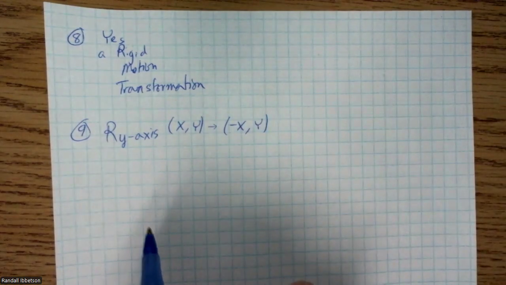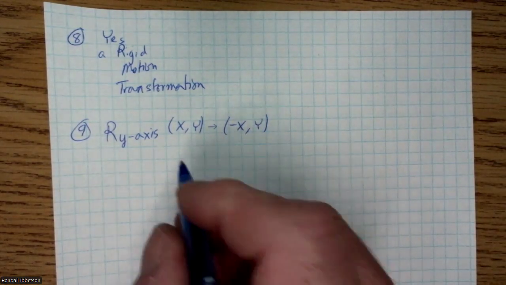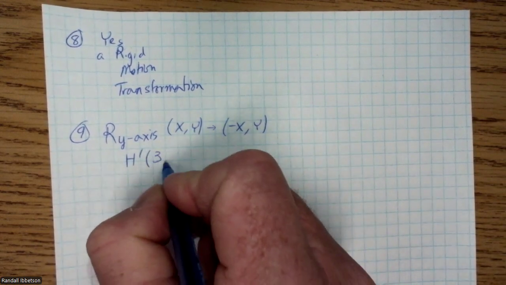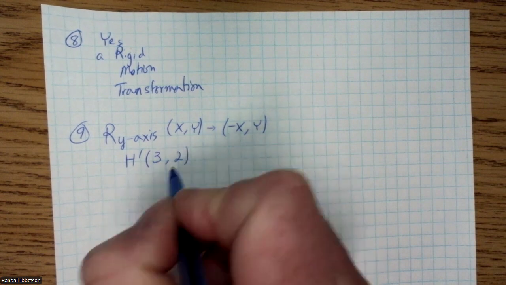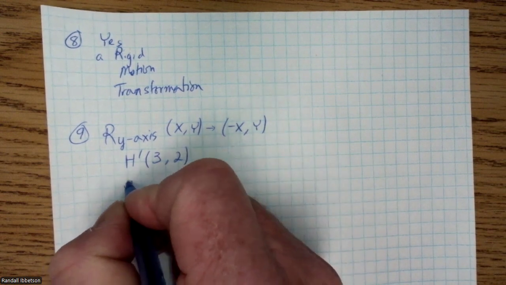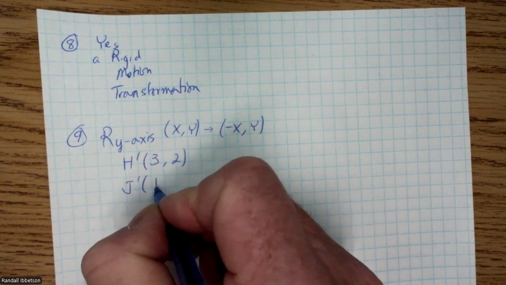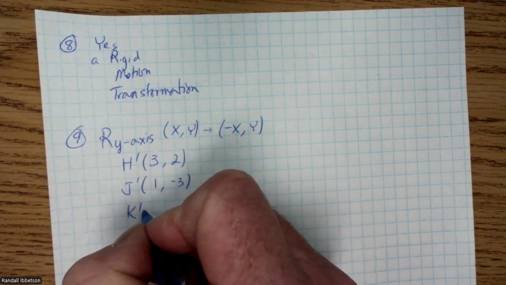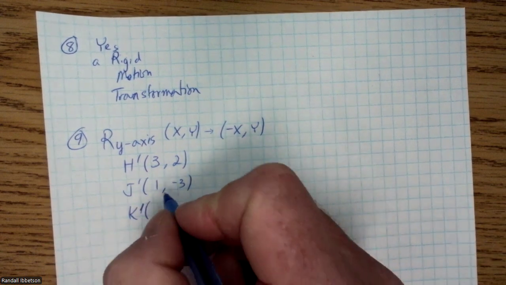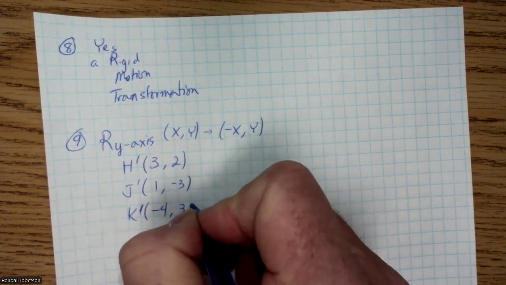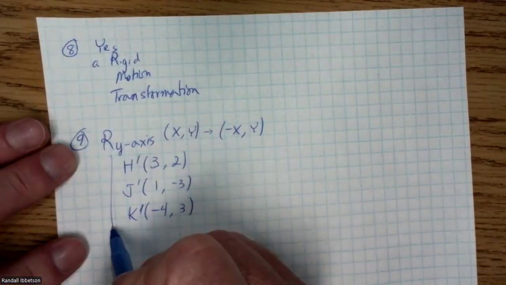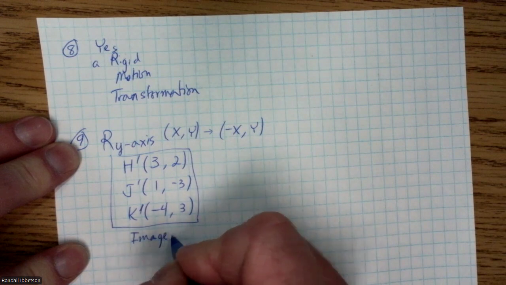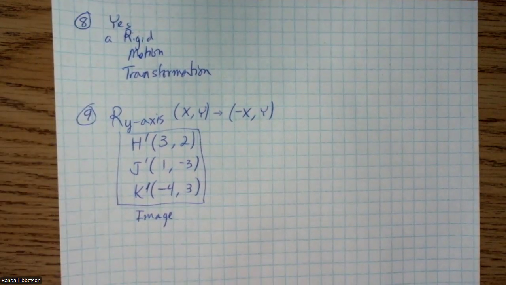So if you look in the book, we have ordered pairs for H, J, and K. So we're going to be able to write H prime by changing the sign of x and leaving y alone. We're going to write J prime by changing the sign of x and leaving y alone. And K prime, that is, changing the sign of x, leaving y alone. So here are the answers. These are the image ordered pairs and the new location of that triangle.